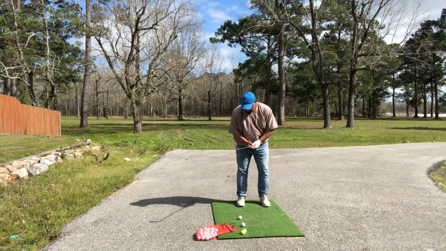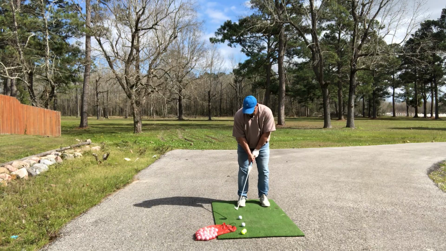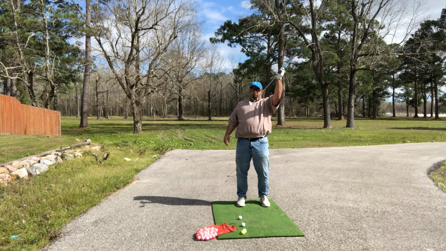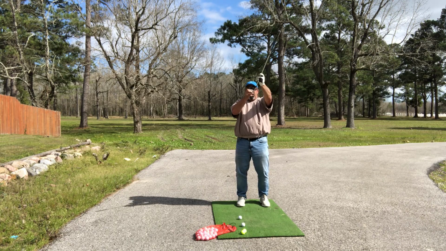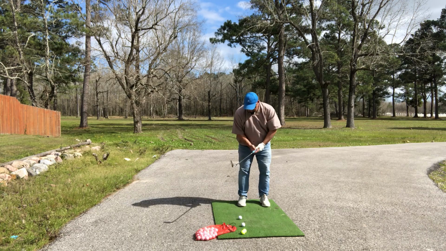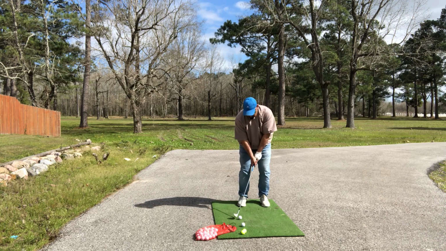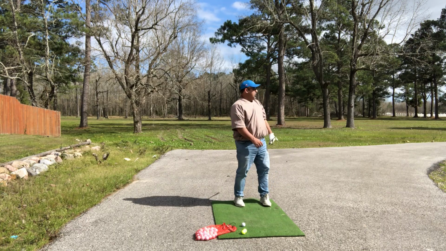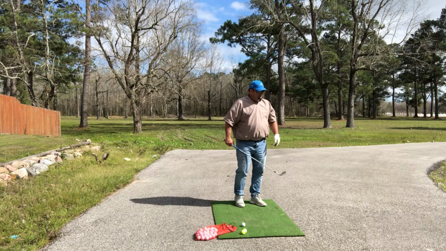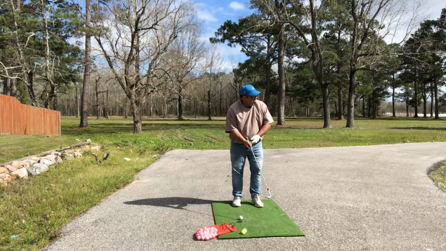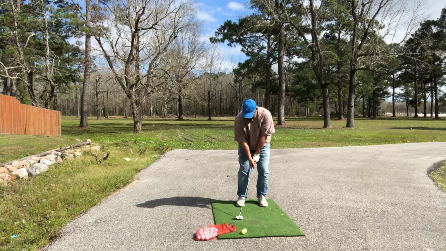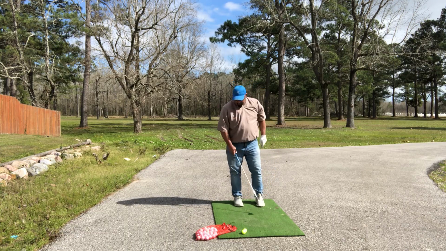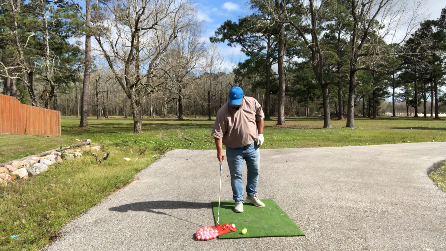I want it to. But I'm going to lean, de-loft my level grooves. There we go. There we go. Now the club head's going to go to about right here and stop.